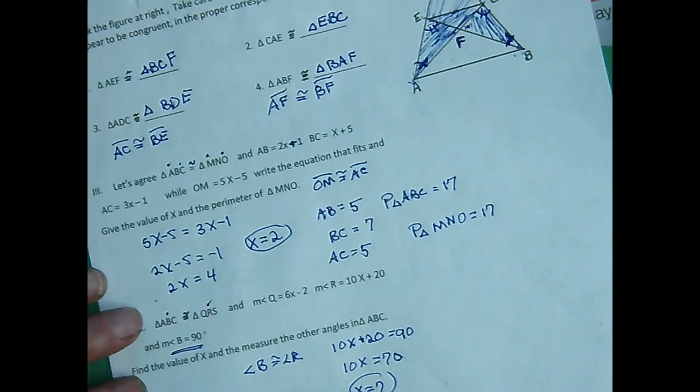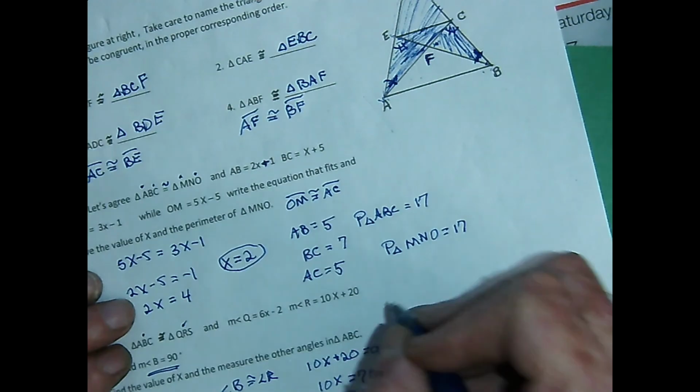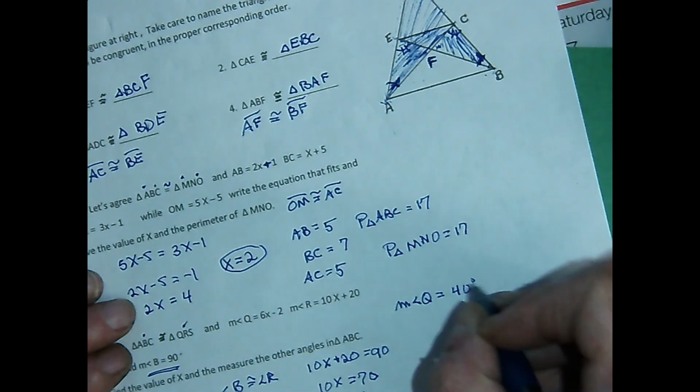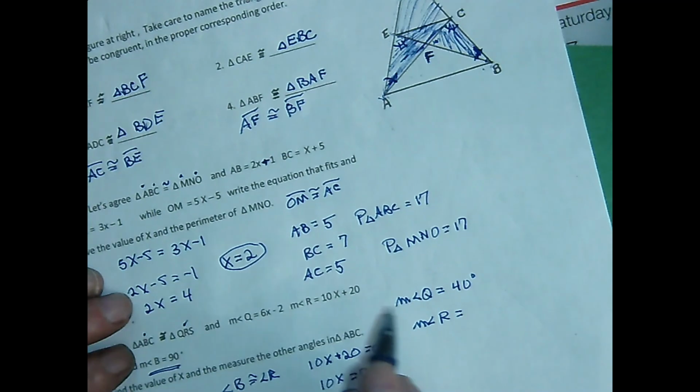Well, I'm going to try to figure out about triangle PQR first. I think if I do that, that would be a good idea. If x is truly 7, what about the measure of angle Q? And if x is 7, that'd be 6 times 7, there's 42 minus 2, that'd be 40 degrees there. What about the measure of angle R? Oh yeah, R was congruent to angle B, but let me check on that. If x were truly 7, 10 times 7 would be 70, plus 20, yeah, angle R is 90 degrees.